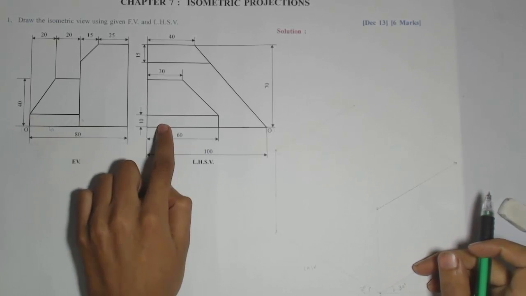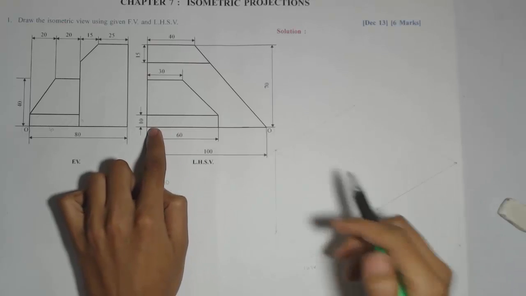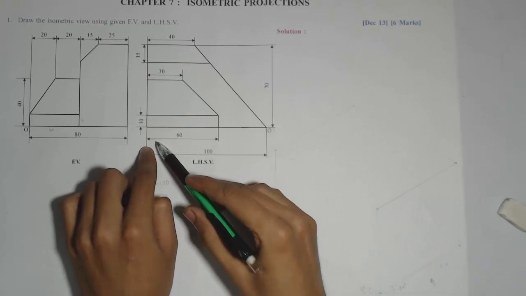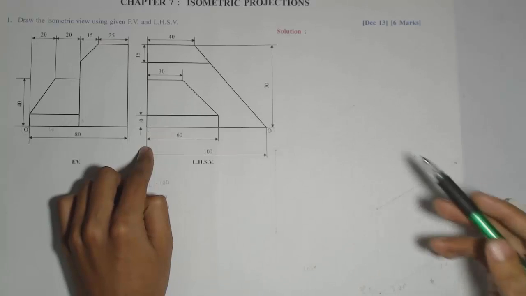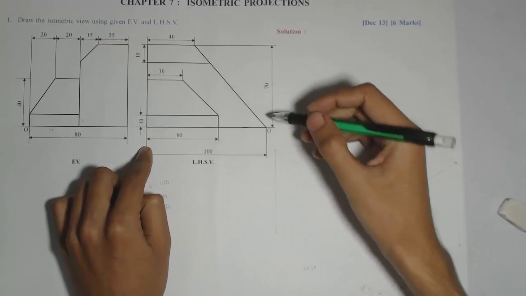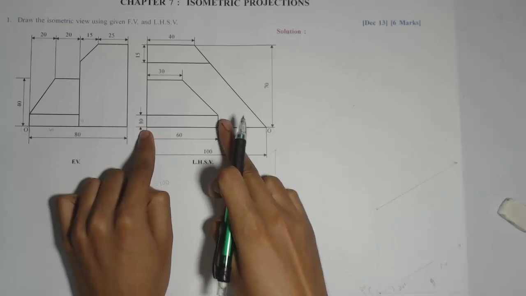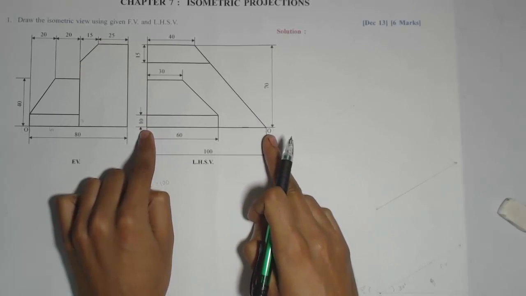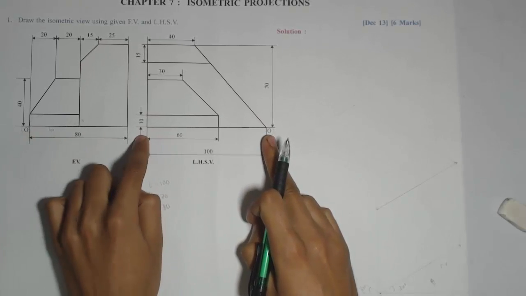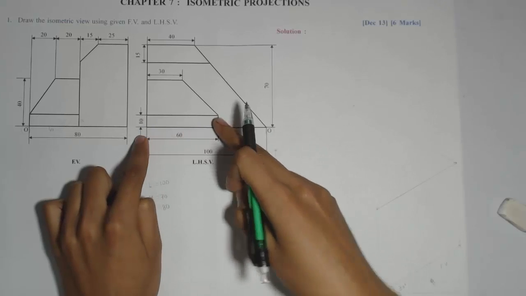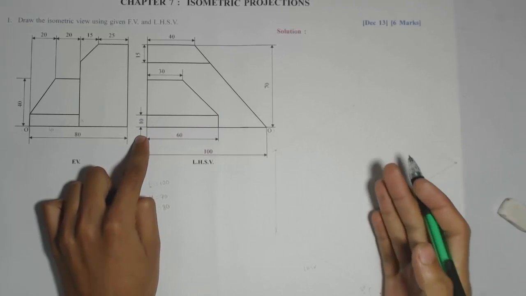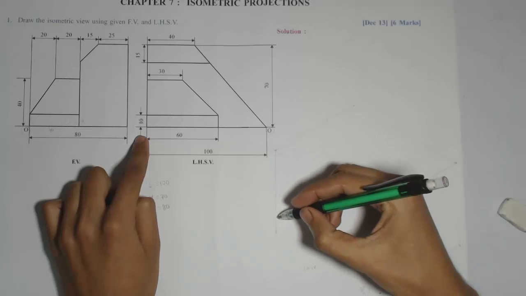But if you see the corresponding height in the left hand side view, I am getting a rectangle with dimensions of 60 by 10, but that rectangle is not starting from the origin as that of the front view. So I need to start marking this rectangle exactly from the opposite boundary of the origin.